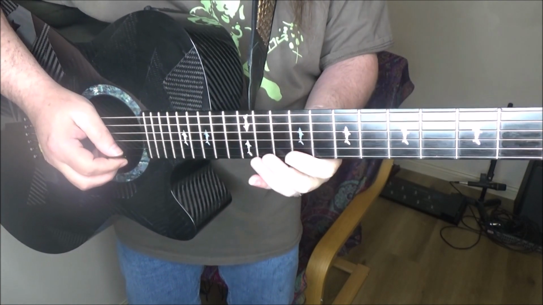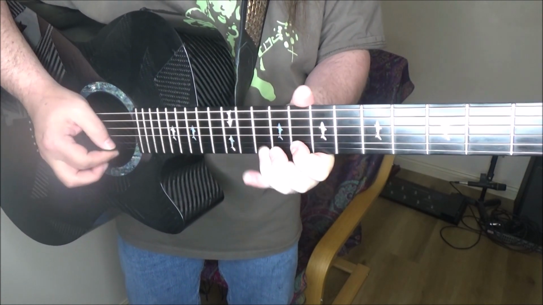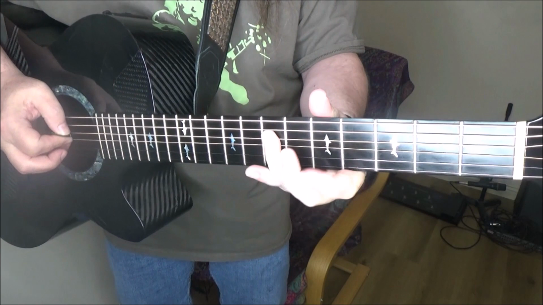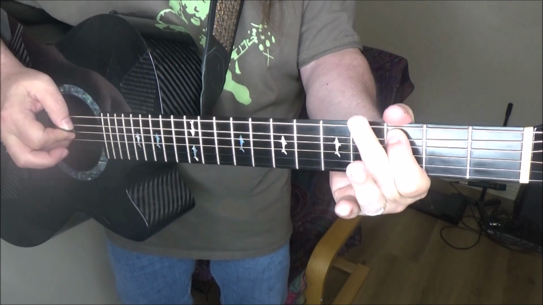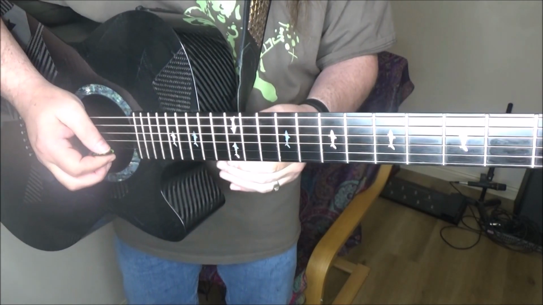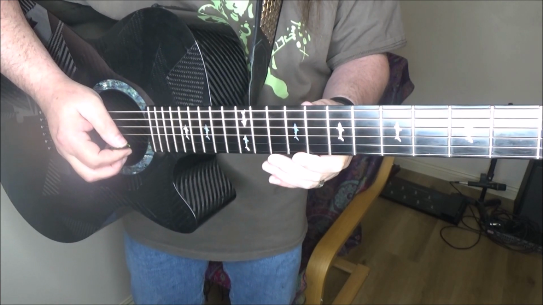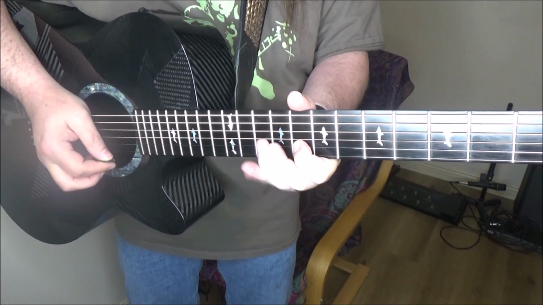Okay, if we do bends on the whole thing, if you go too far, you'll bend all the way up into the major third.